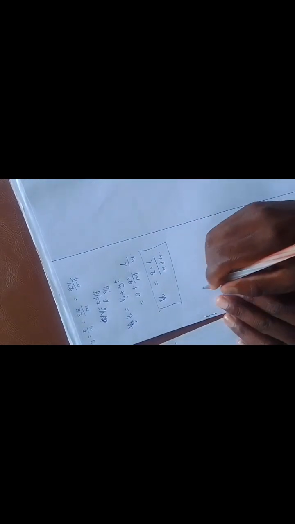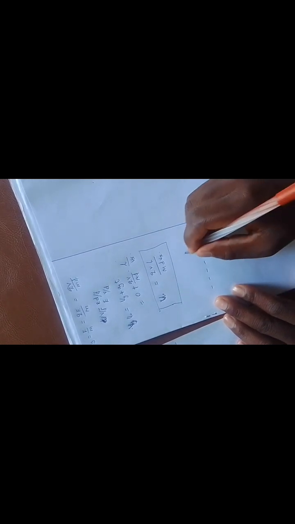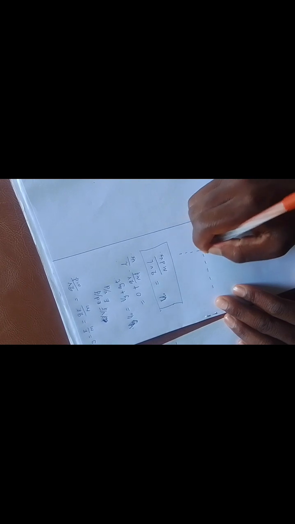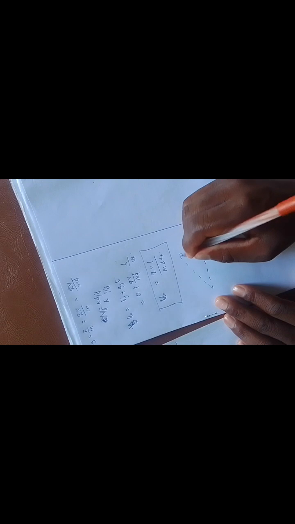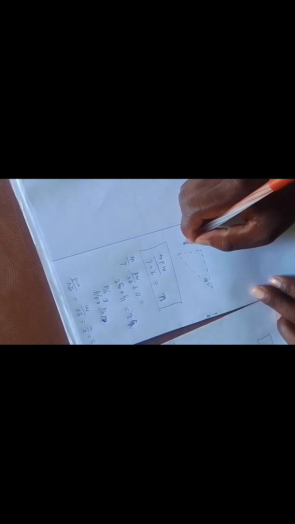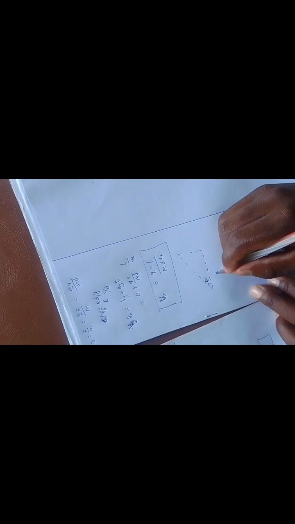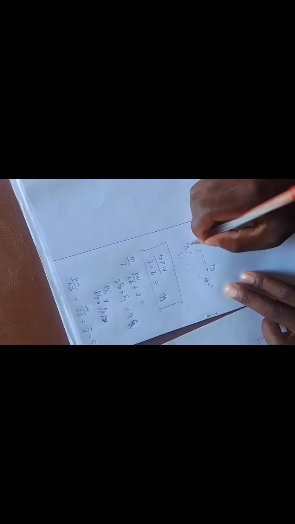If I extract that triangle, we see the particle exhibiting the horizontal and the vertical behavior, and this is our angle. We set this to be U0 and this to be Vx.